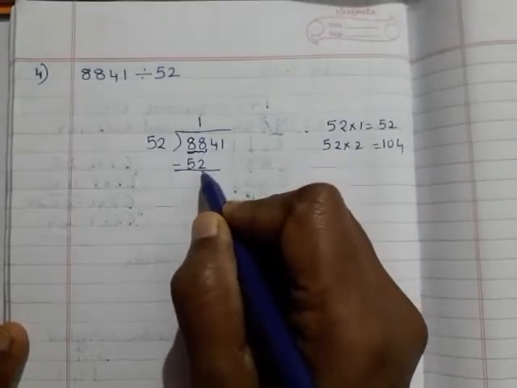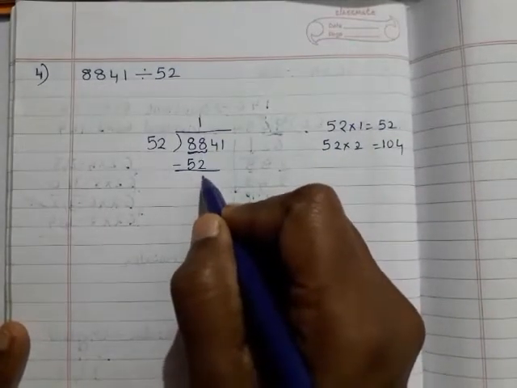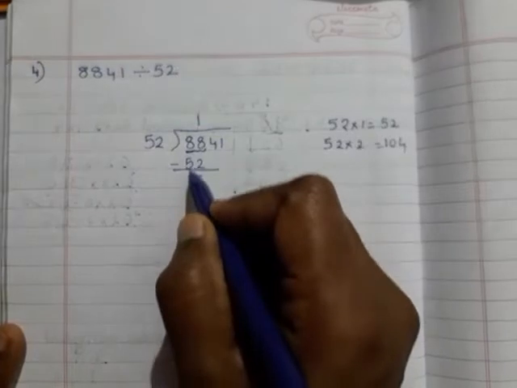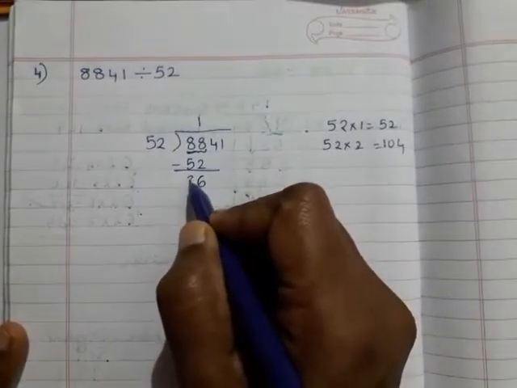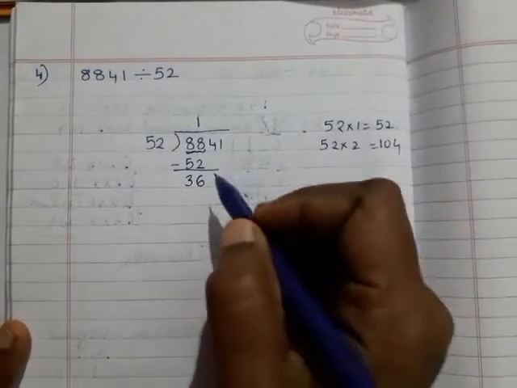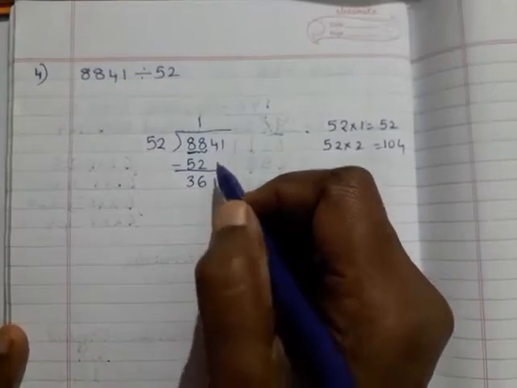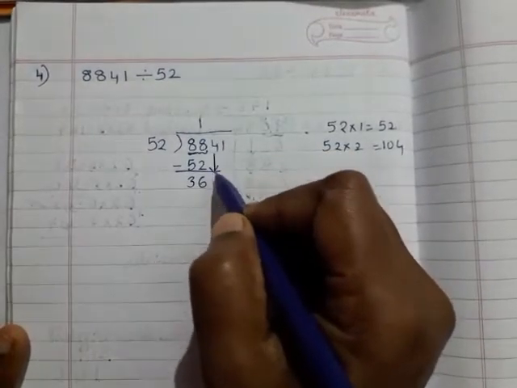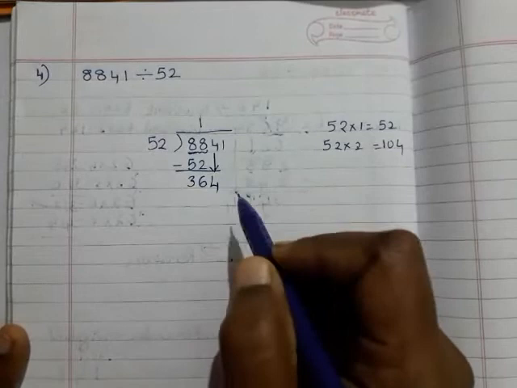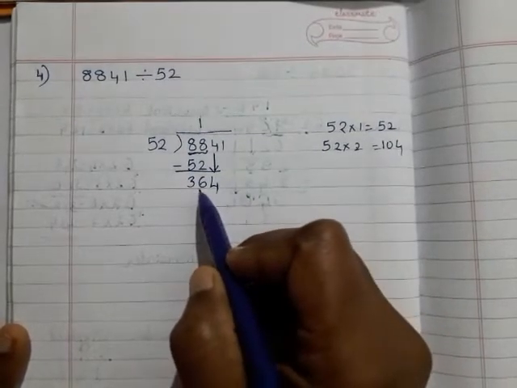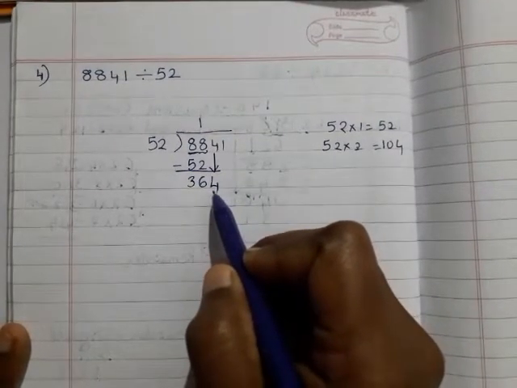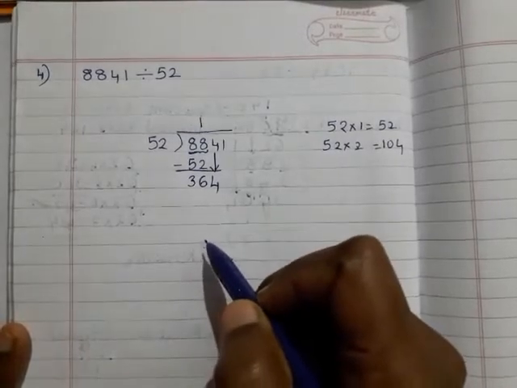Now 8 minus 2 is 6. 8 minus 5 is 3. Now the next step, what I need to do, I need to copy this 4 here. Now 364 we need to divide with 52.